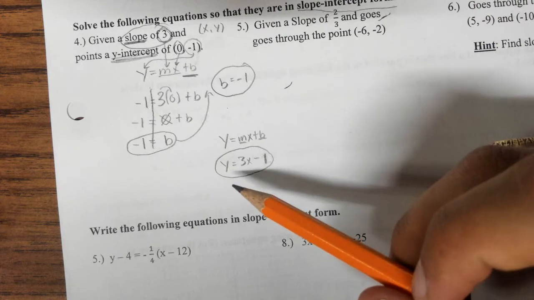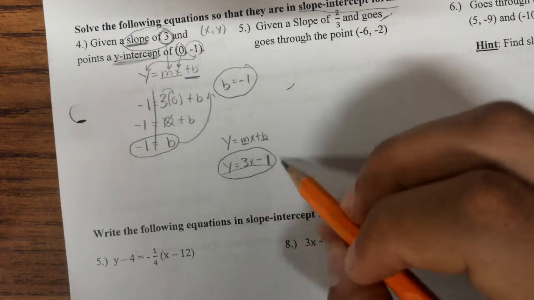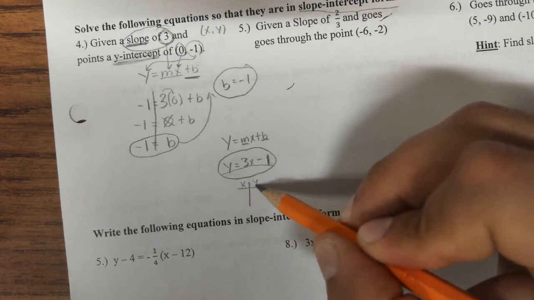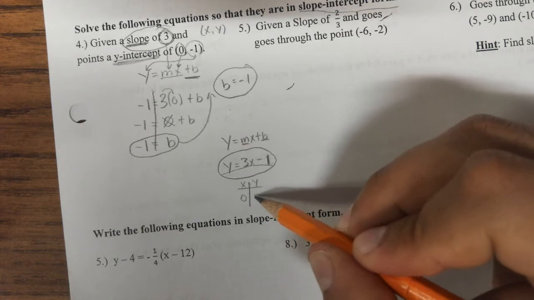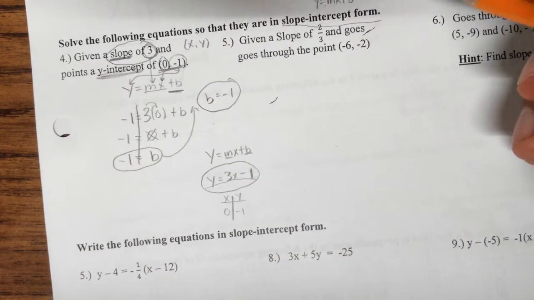Again, you can always double check your work by typing this into your calculator under y equals, going to your table. On your calculator, you should find the point 0, negative 1, which was given to you at the very beginning.